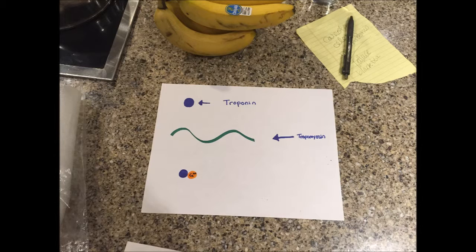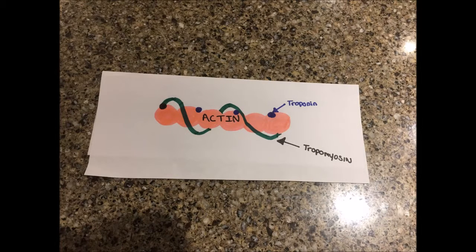In this video, we are going to talk about sliding filament theory, how it works, and its structures. Before we get into how sliding filament theory works, we are going to go over each structure. First, we have the myofibril, a cylindrical organelle running the length of the muscle fiber, containing actin and myosin filaments.